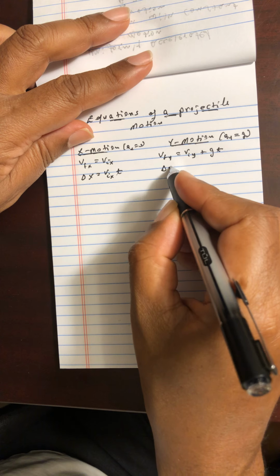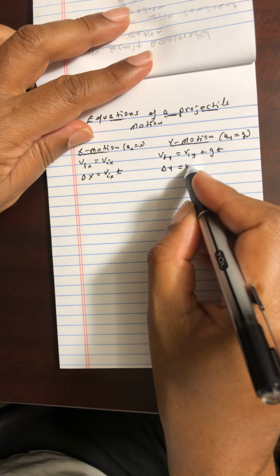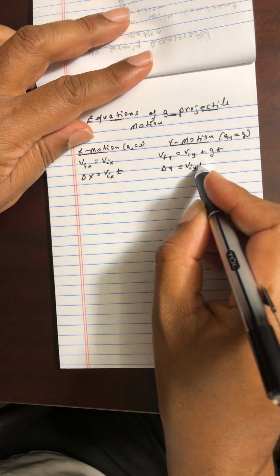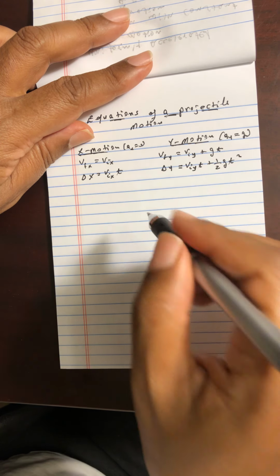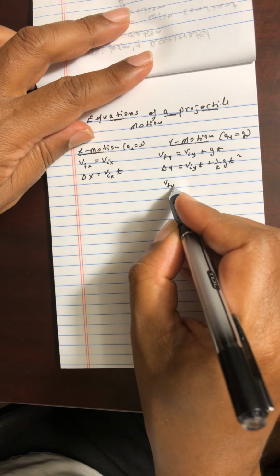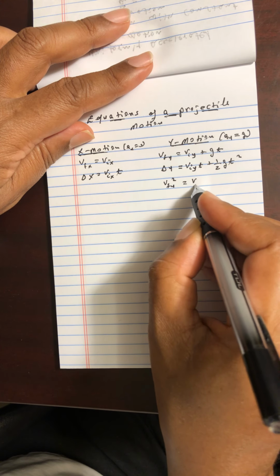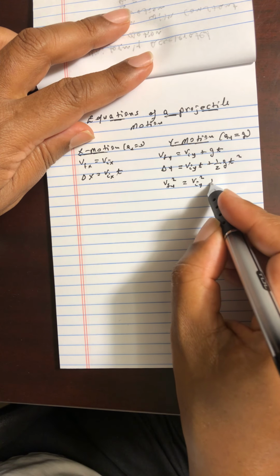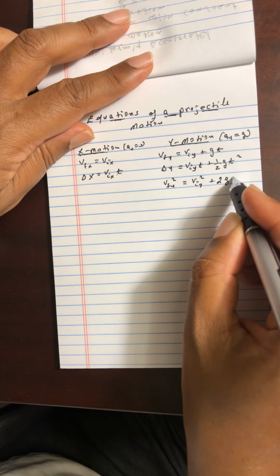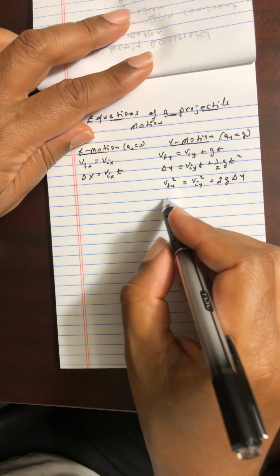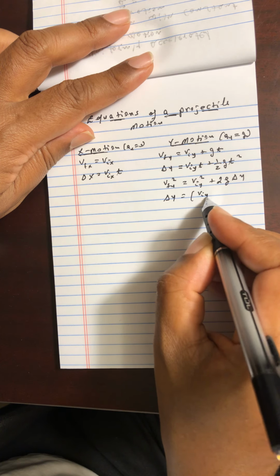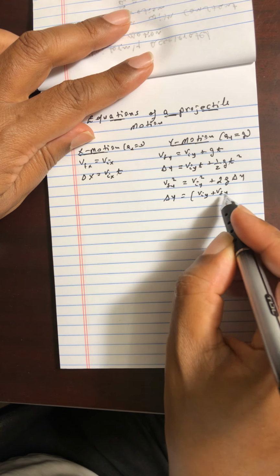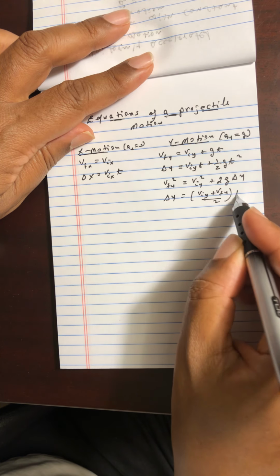Now our displacement is going to be delta y. So you've got delta y equals viy t plus half gt squared. And then we have vfy squared equals viy squared plus 2 times acceleration times the displacement, and then of course we have delta y equals viy plus vfy over 2 times time.